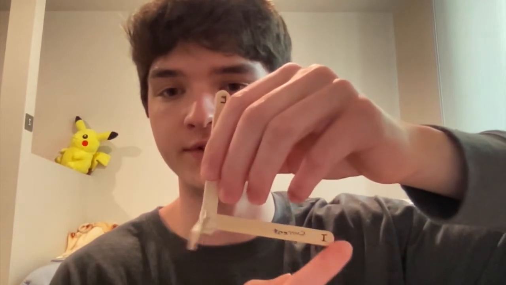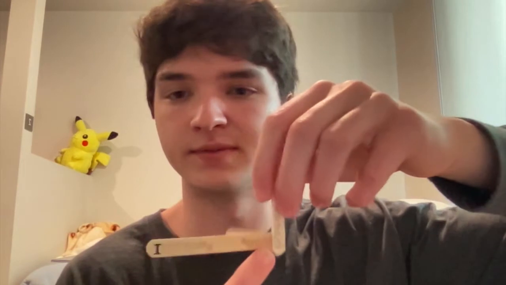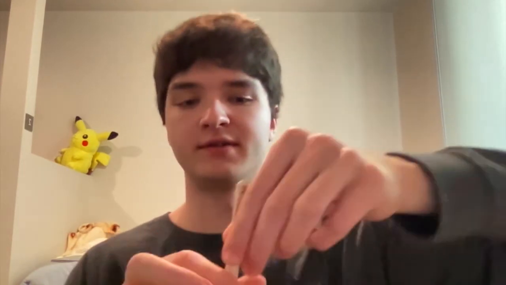So here we have B, which is the field, and I, which is the current. And as you can see, the current is going this direction across what is the y-axis, depending on the way you have the model held. And the field is perpendicular to it. And then you have the force up here on the z-axis, which is perpendicular to both of them.